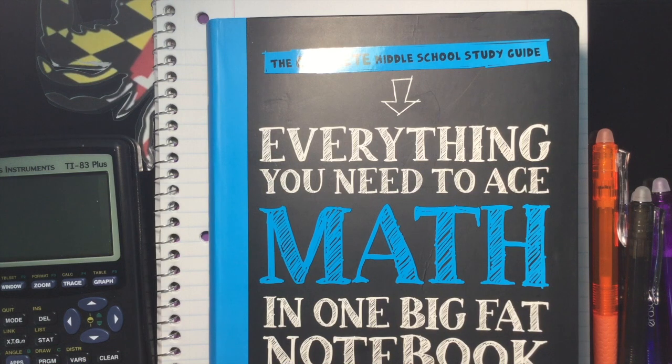Today we're going to talk about volume of a triangular prism. It's very similar to rectangular prism with one little difference.